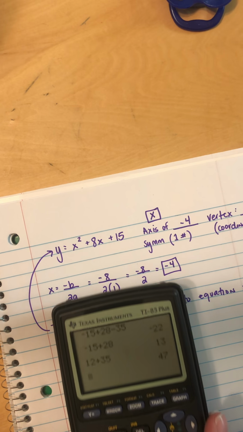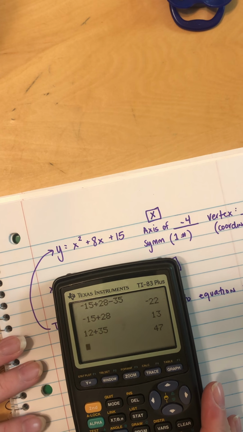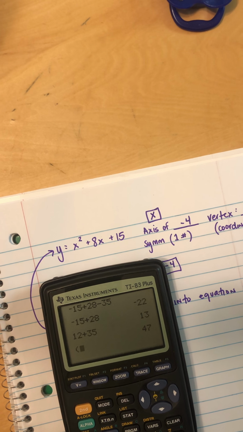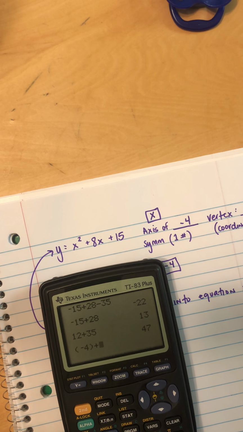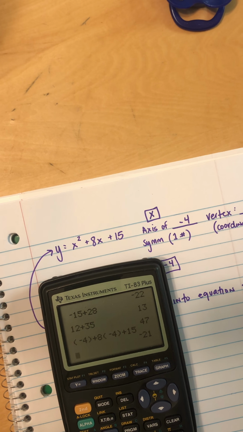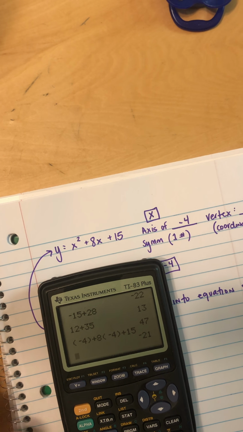Okay, so here is your calculator, and you're just going to plug in what you have. So again, when you're plugging in, you're going to put -4 in parentheses plus 8 times -4 plus 15. So just like you see it when you write it out, and you're going to get negative, which is not right. Oh, I didn't put squared, sorry. Do it again.